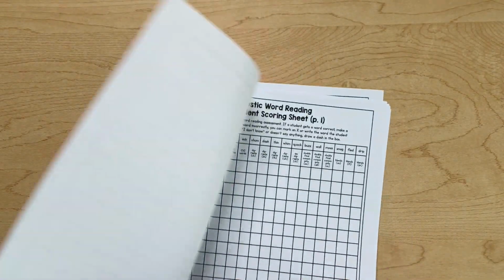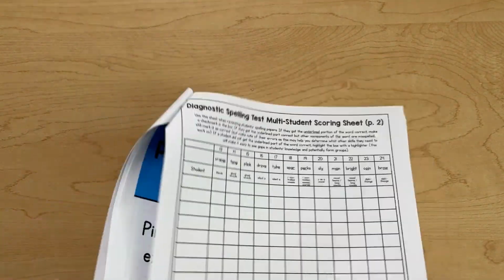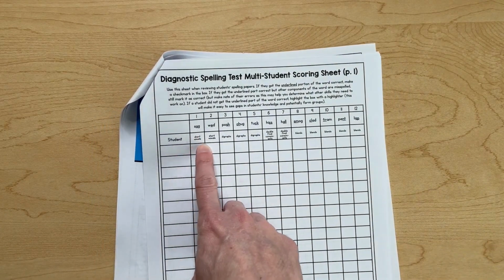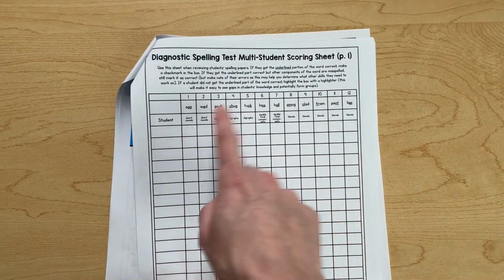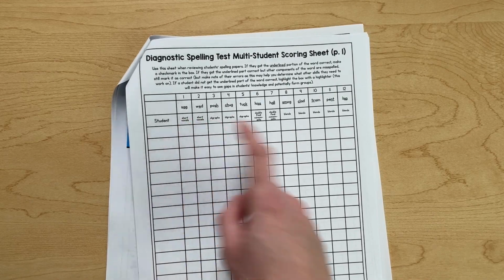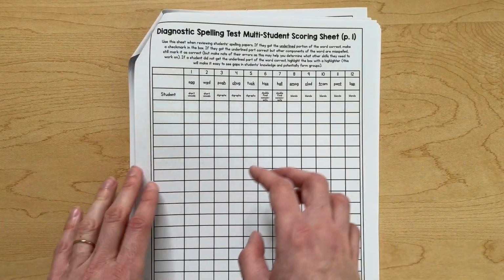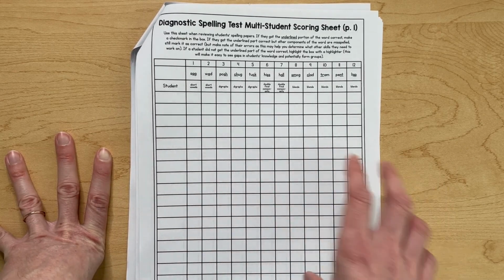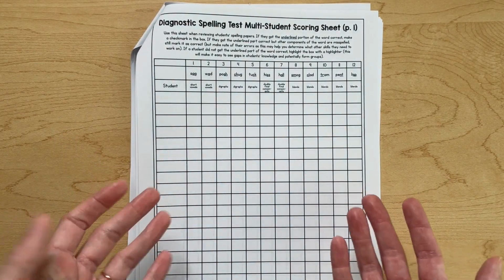Okay, so I was looking at the diagnostic spelling test. I think I just accidentally pushed to page 2, but we would start, of course, with page 1. Okay, so from there, again, you can very easily see if you have multiple students listed down here, oh, a lot of kids need to work on this. Let's do it in a whole group lesson.